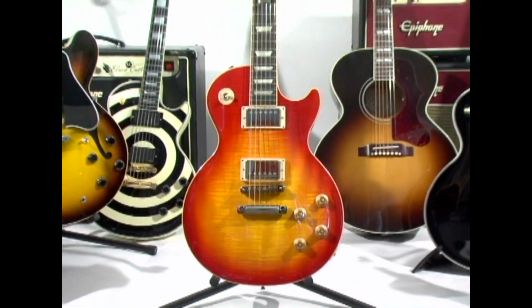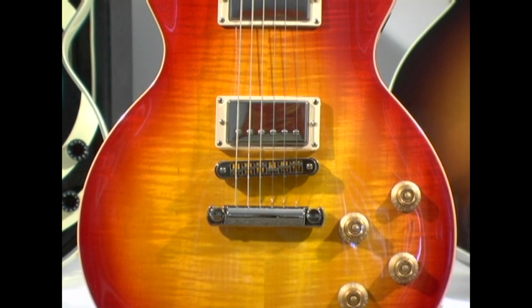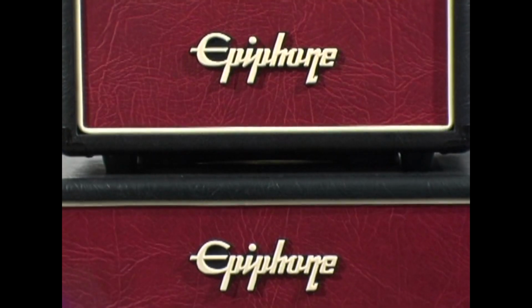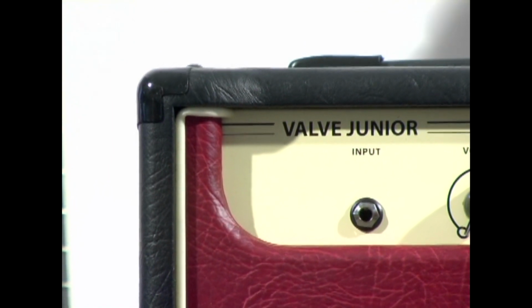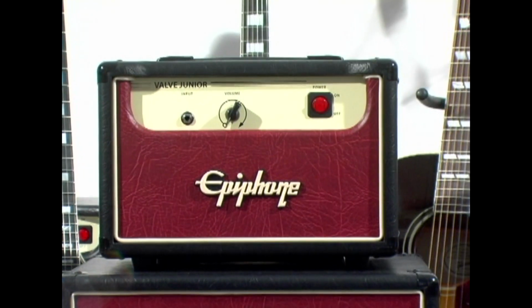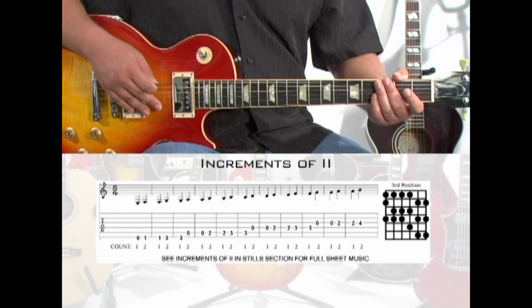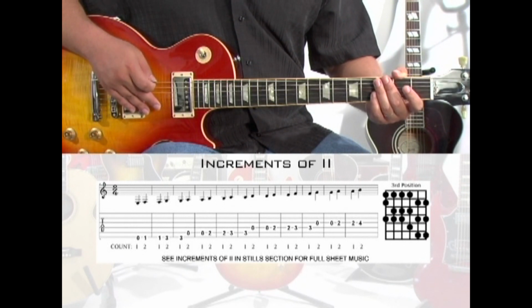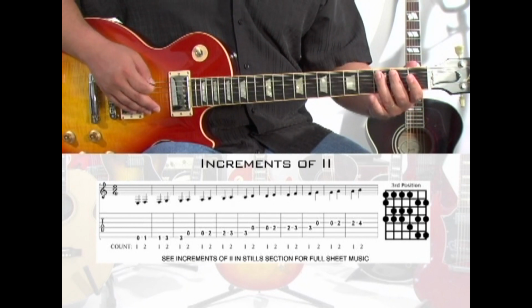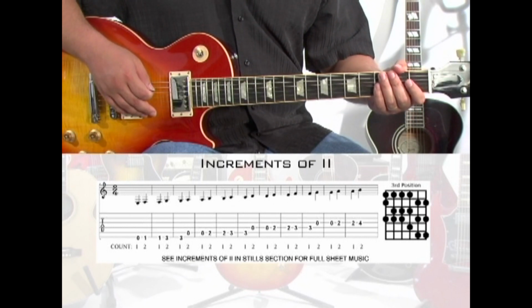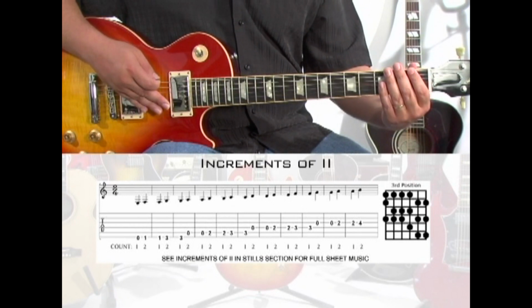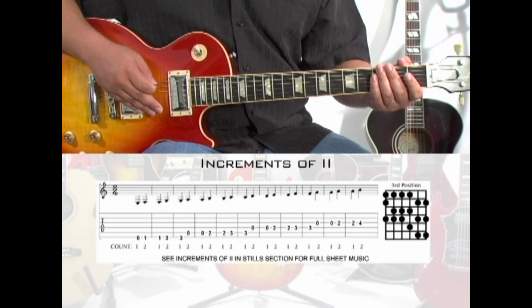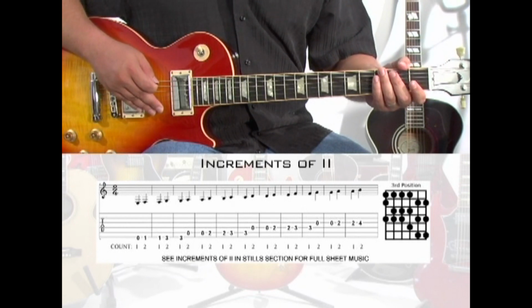For this section, I'm using a Les Paul standard electric guitar. I'm using the Valve Junior half-stack amplifier with the volume set at about 10 o'clock. I'm also using a slight delay and a slight chorus pedal. To play increments of 2, we break the scale into patterns of 2 notes at a time. Rather than play the scale straight through, what we're going to do is play scale notes 1 and 2, 2 again, then 3, 3 then 4, 4 then 5, and so on.